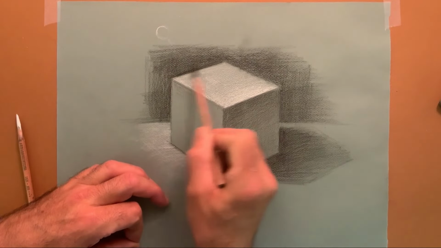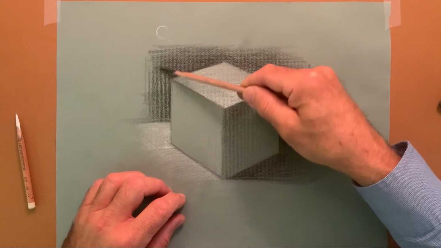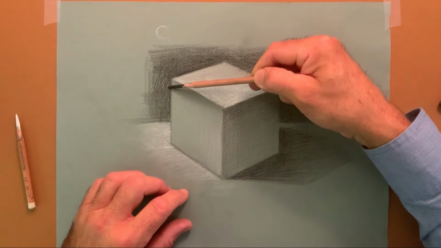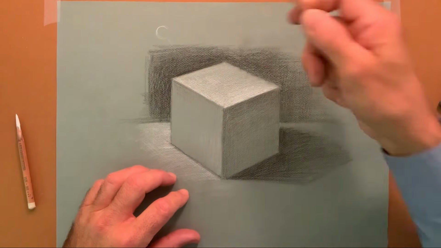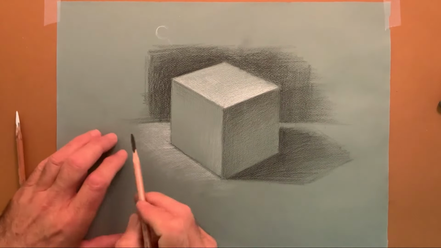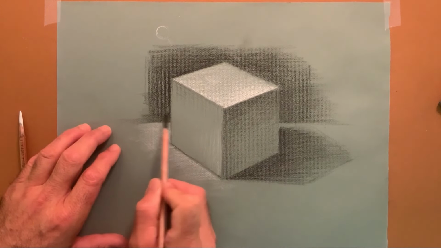But if you don't know these things, your drawing, the way you register what you see, is going to be more limited. You're not going to see everything, right?